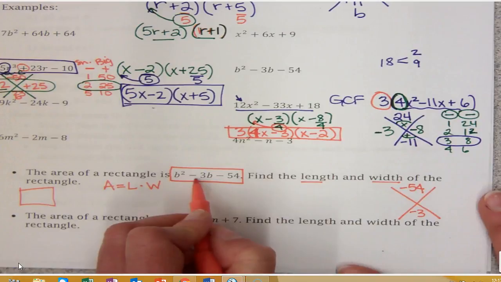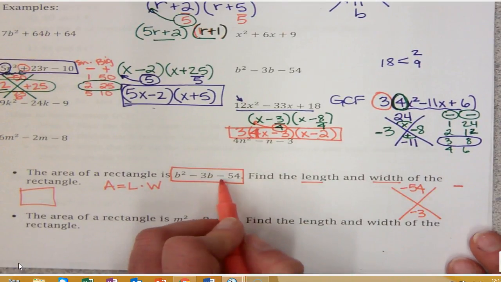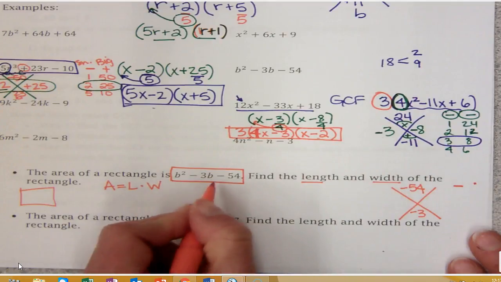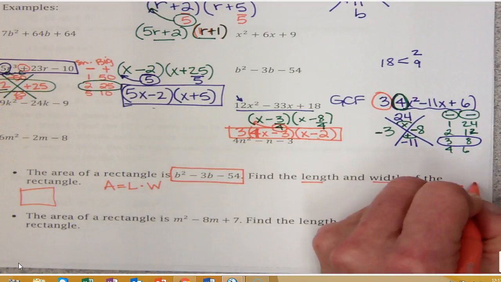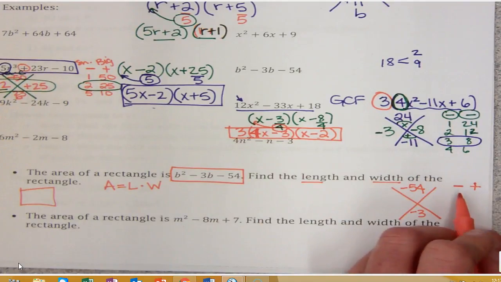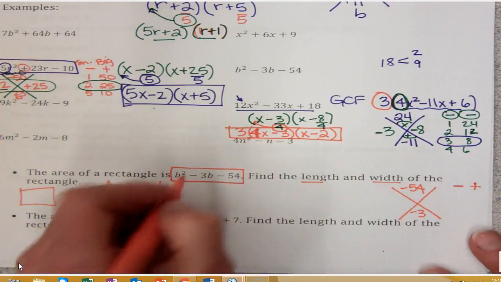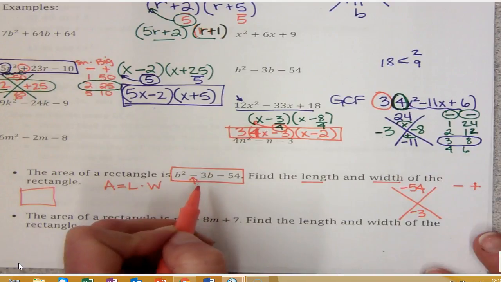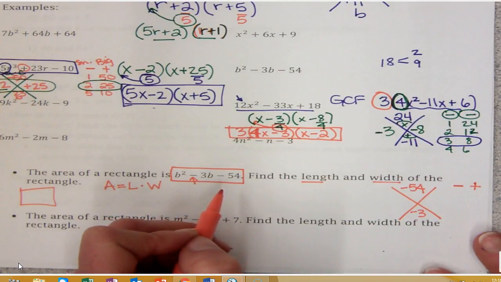Again, we have a negative, so we know at least one number is going to be negative. This is also a negative. What times a negative gives you a negative number? A positive number. So we know one's going to be negative and one's going to be positive. Since that one's negative, I know that the bigger number has to be negative and the smaller number has to be positive.